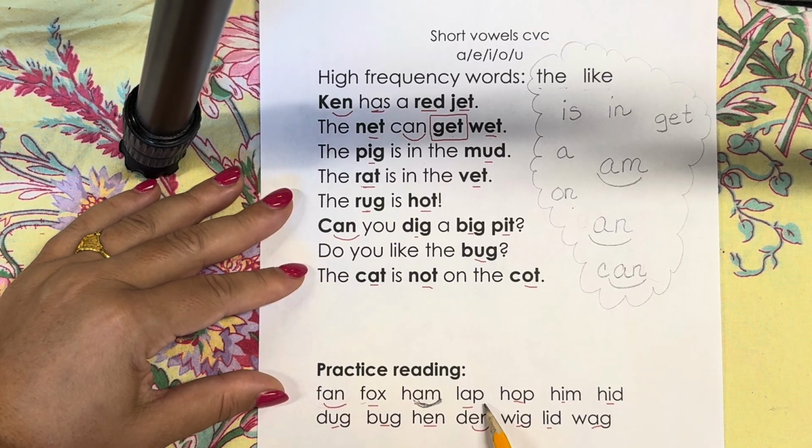Okay. Next we have lap. Your turn. Good. What word is that? That's lap. Good. My turn. Hop. Your turn. Good. What word is that? Hop. Yes, hop. Okay, my turn. Him.